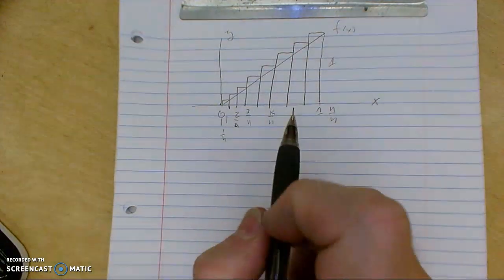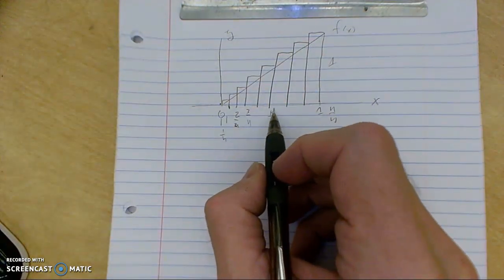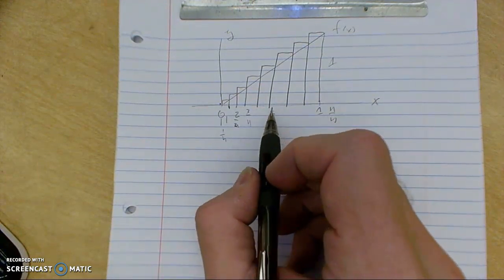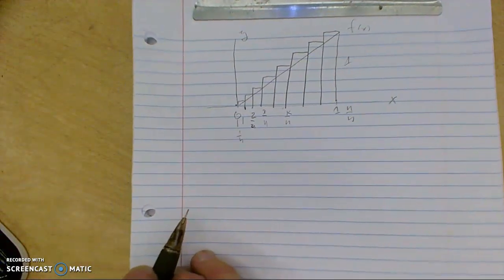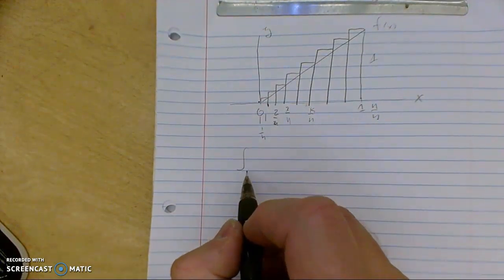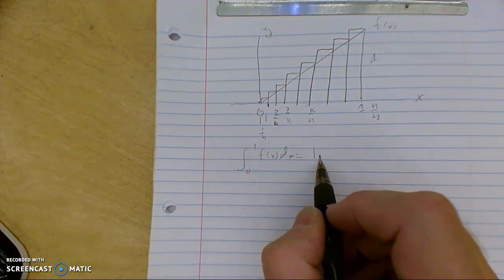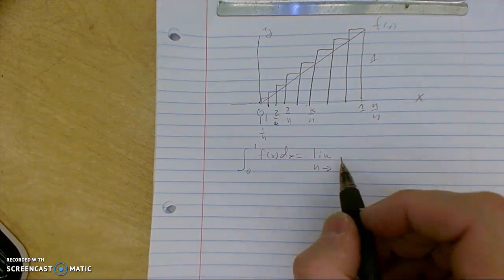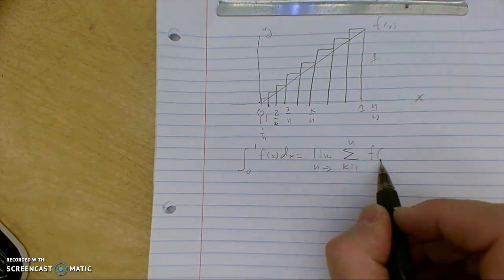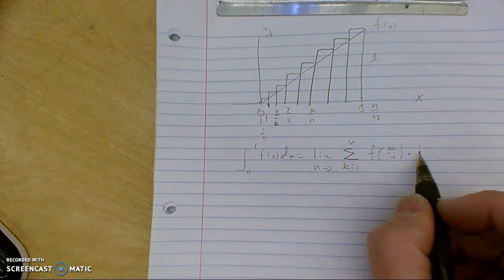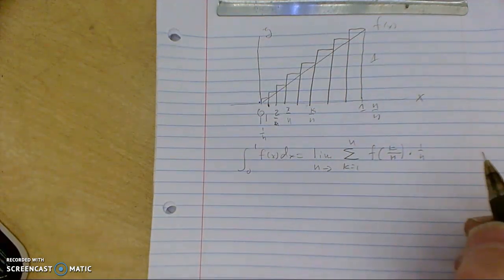And now to ask the question, what is the area of the rectangles? Any individual rectangle, a representative one, is going to have a height equal to k over n, and a width of 1 over n. So the representation for this in our calculus class is that the integral from 0 to 1 of f of x dx, by definition, is equal to the limit, as n approaches infinity, of the summation from k equals 1 to n of f of k over n times 1 over n. So this is the standard approach for every problem in calculus.